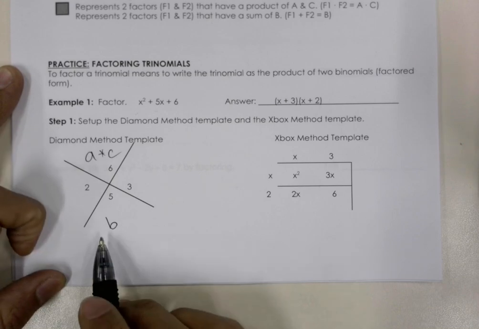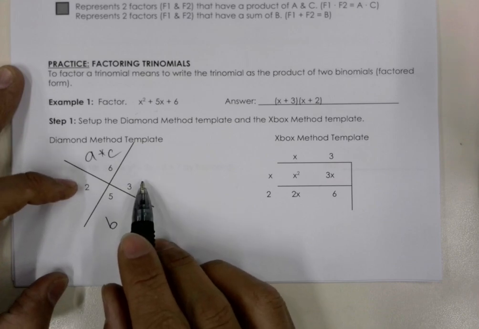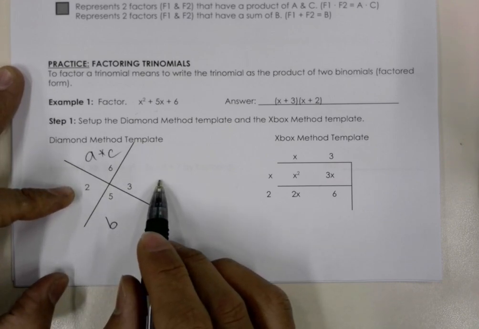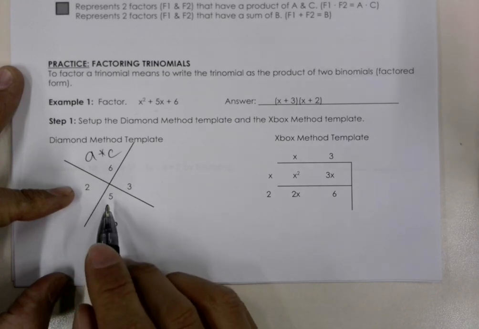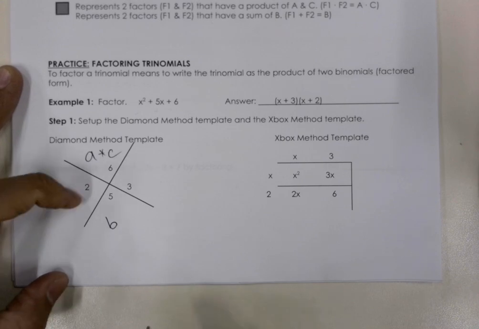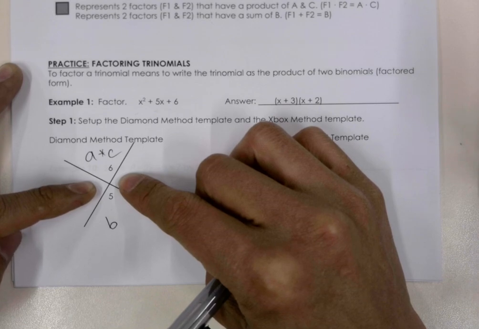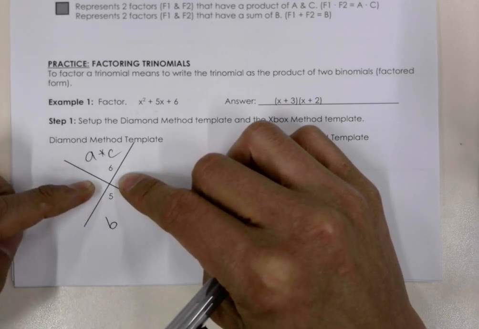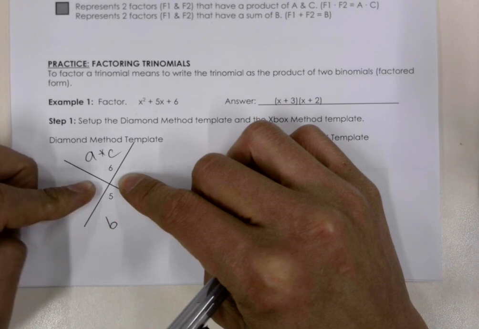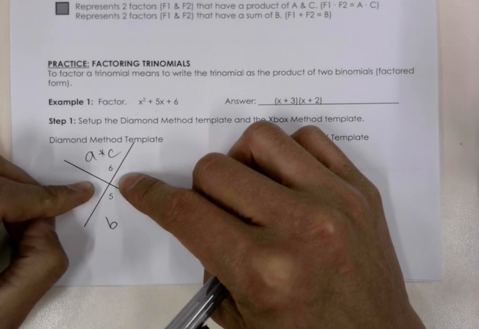Okay. Now our problem is to figure out two numbers, f1 and f2, that multiply together to equal 6 and that add together to equal 5. Right? And so if you're thinking about it, well, 6 has a set of factors. It has 1 and 6, right? They multiply together to make 6. But 1 and 6 don't add up to 5. 1 and 6 add up to 7. 1 and 6 do multiply to 6, but they don't add to 5. So we can't use those.